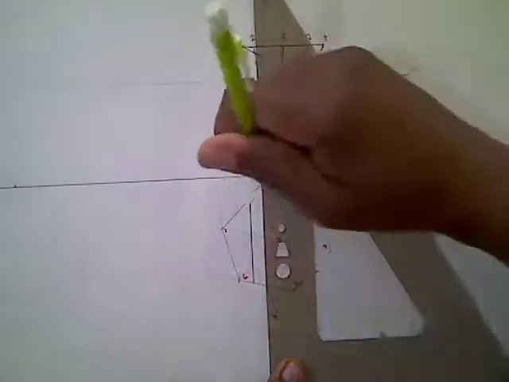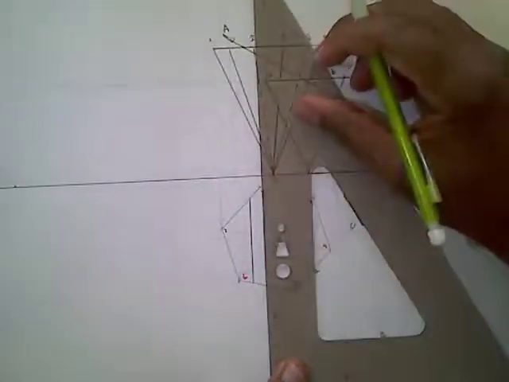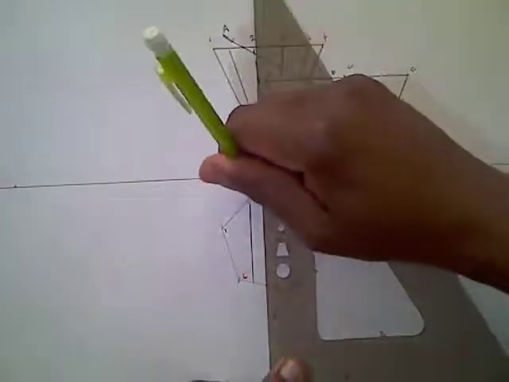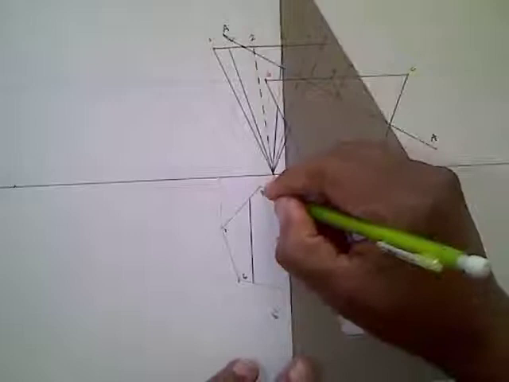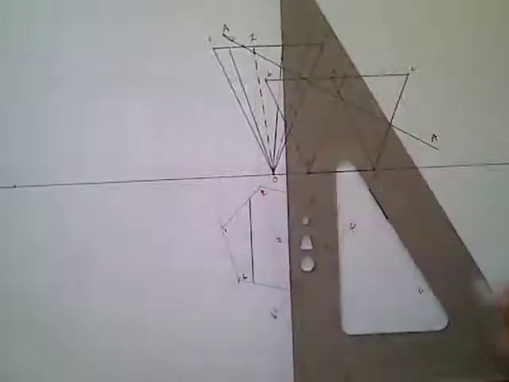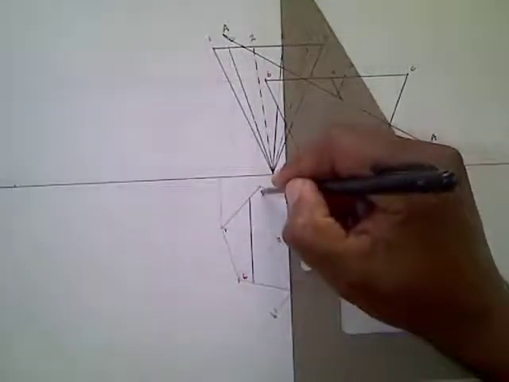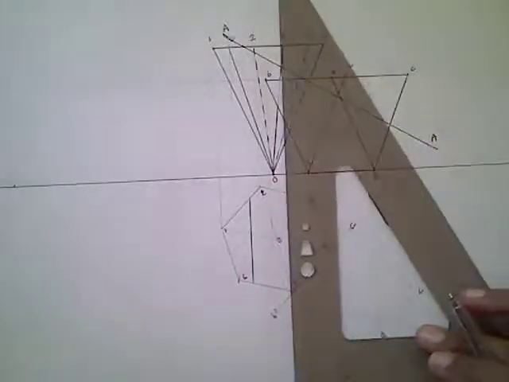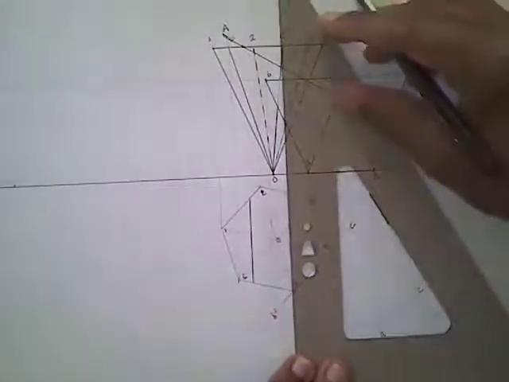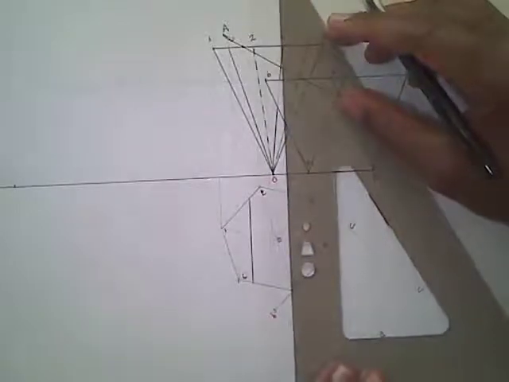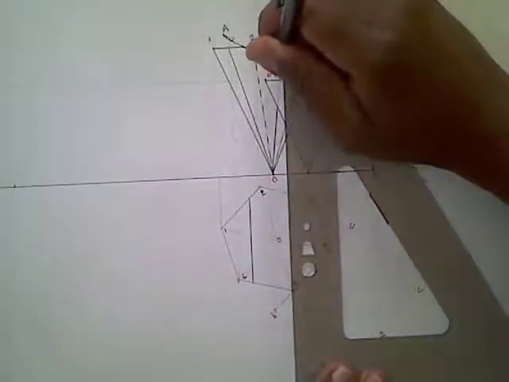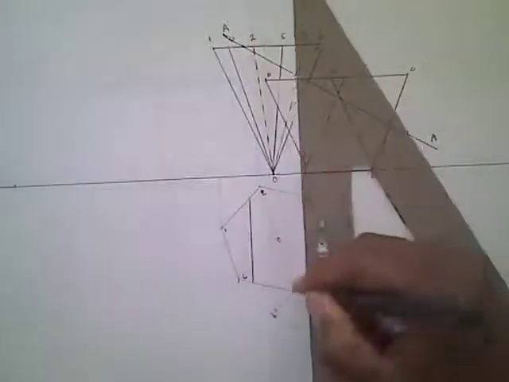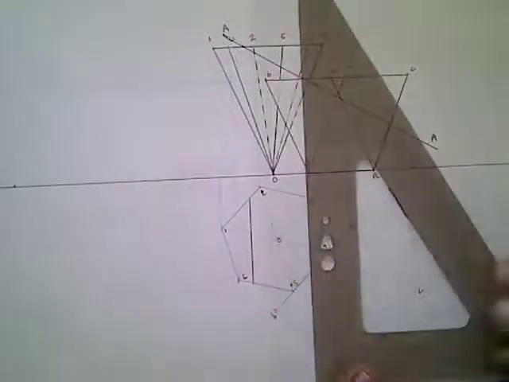It cuts to here. There is a point where it cuts to. I'll use a pen. Cuts to here. And then it cuts 5 there. Let me just use a pen once. 5 is cut here.